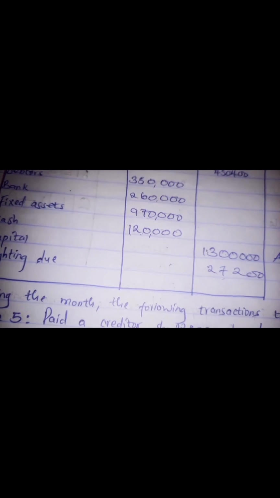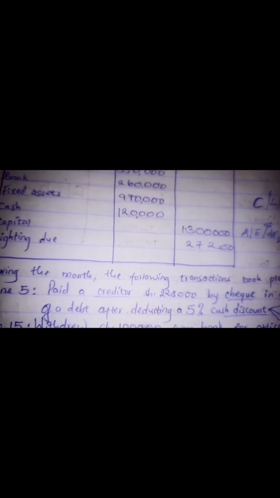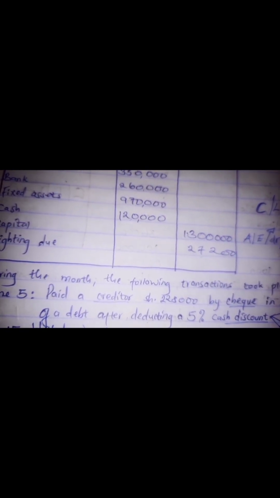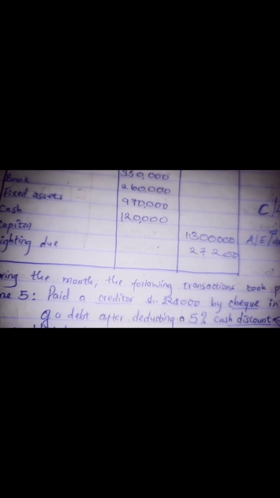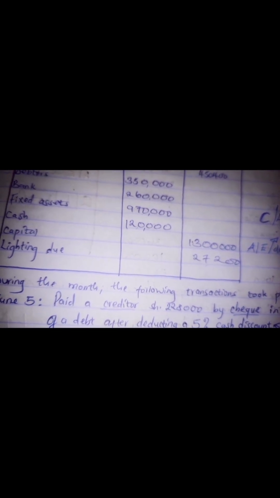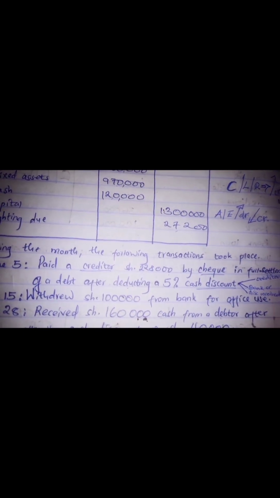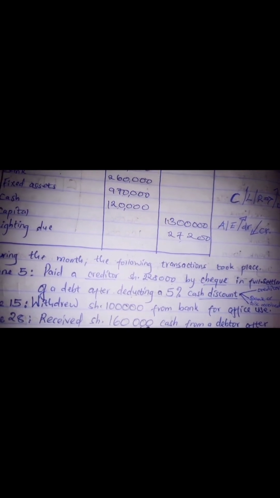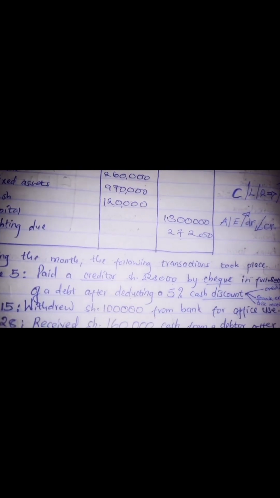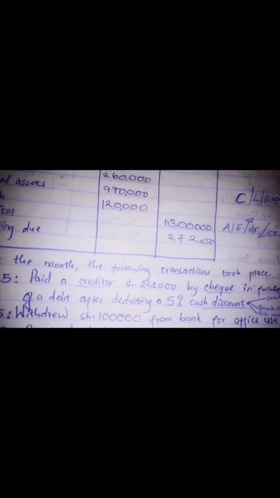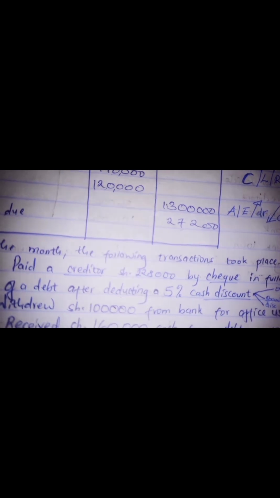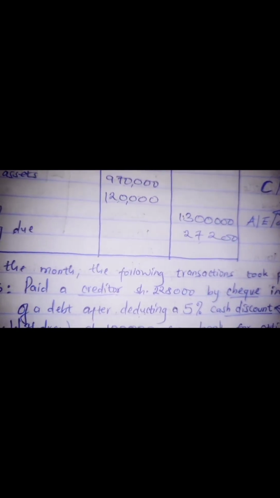Learners, do we debit or credit? Discounts received, we are going to credit this amount on the discount received account.